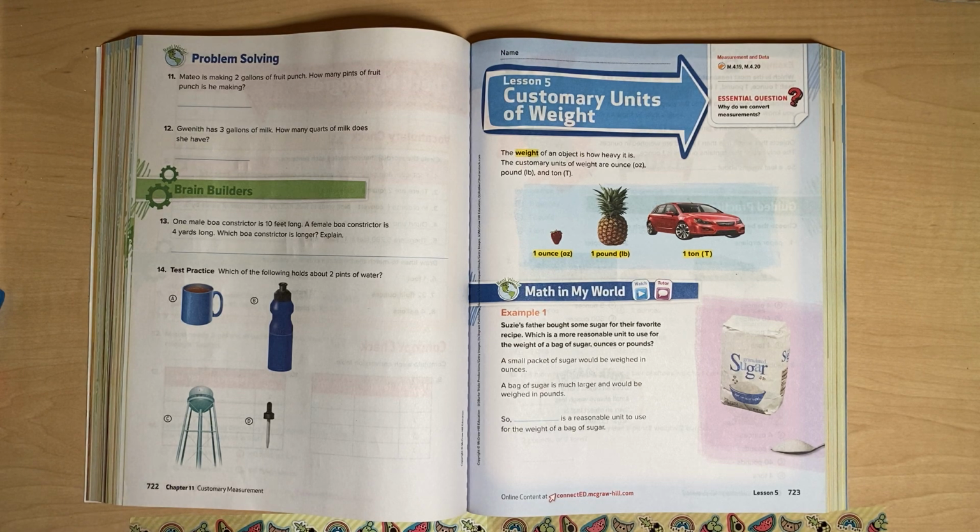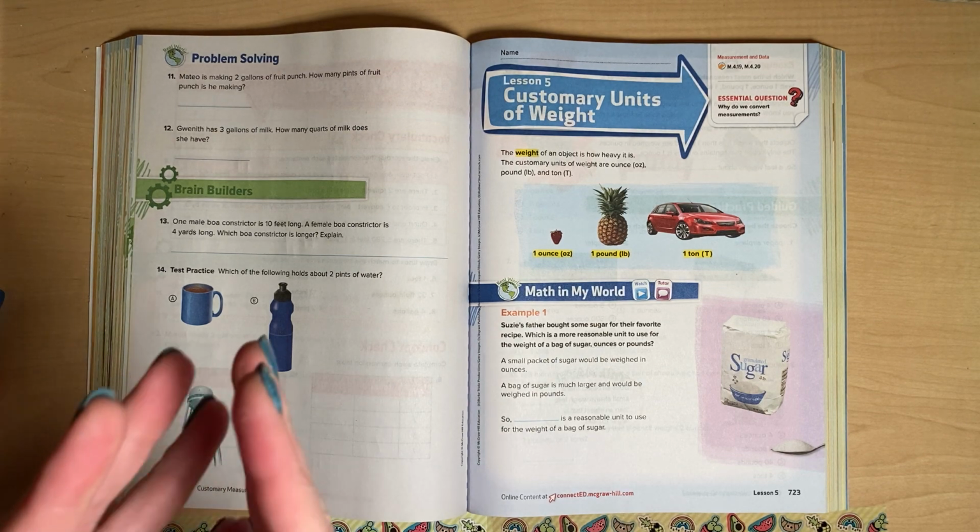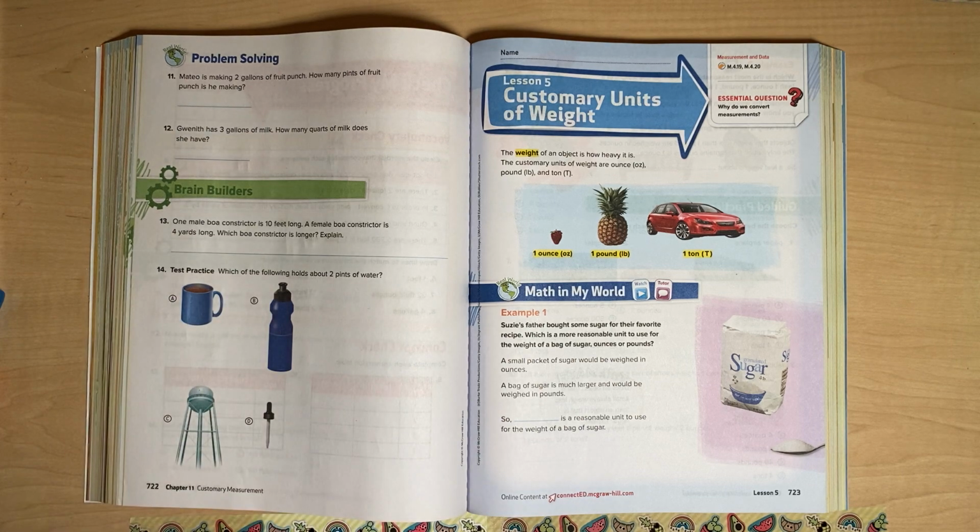We just talked about capacity, and now we're switching over to weight. Now, there's a difference between capacity and weight. Capacity is how much something can hold, and weight is how much it weighs, or how heavy it is. You can see that right here. The weight of an object is how heavy it is. The customary units of weight are ounces, pounds, and tons.